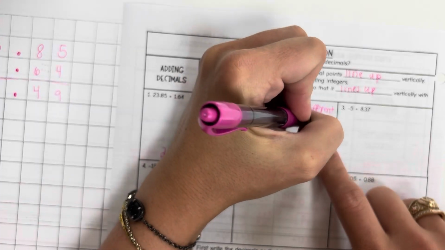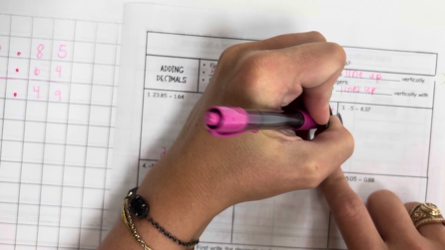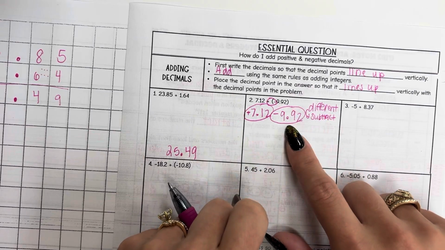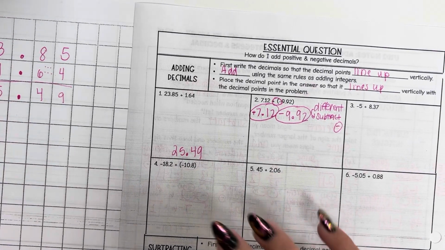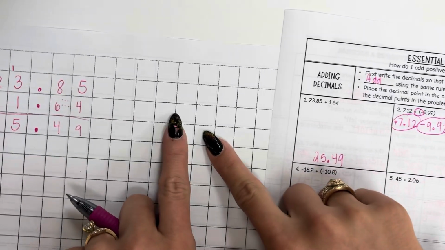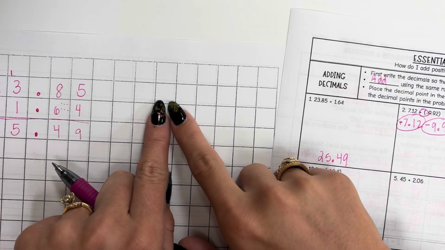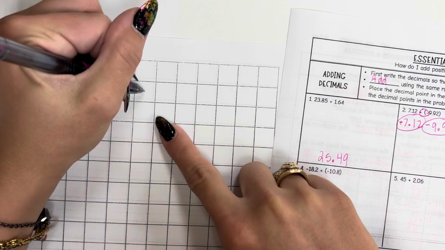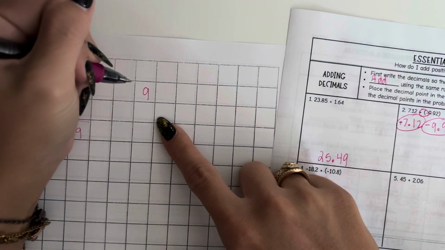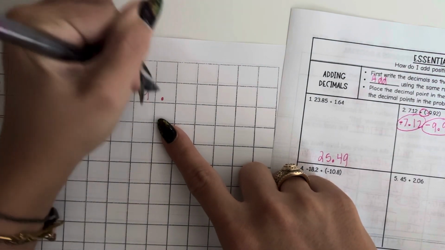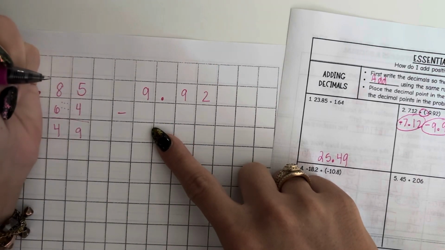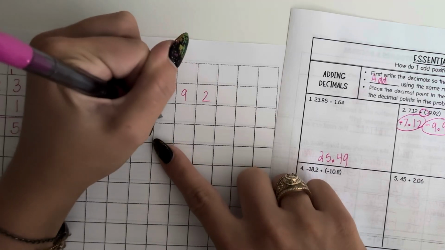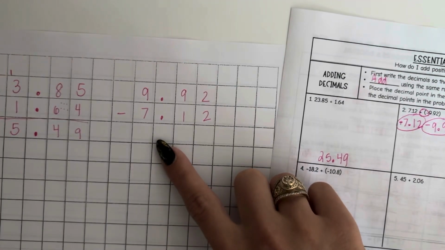So I subtract. And which one is bigger? This one is bigger, the negative. So my answer will be negative. And now we go and line it up. Okay, we're subtracting, that bigger number has to be on top. So let me go to my grid. 9 and 92/100 is the bigger number. So I'm putting that on top. And then we're subtracting on this one. So minus 7 and 12/100.